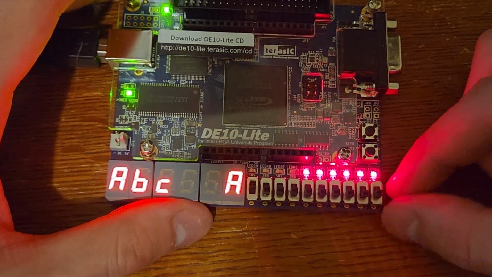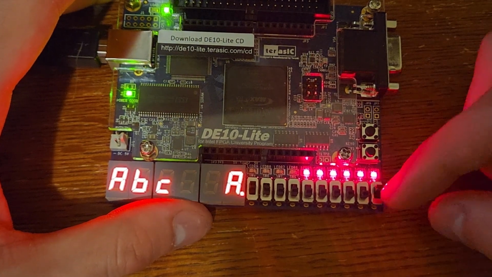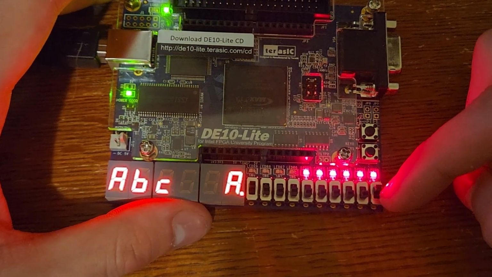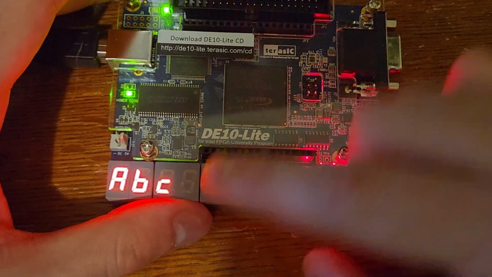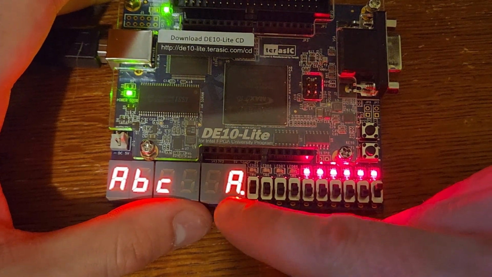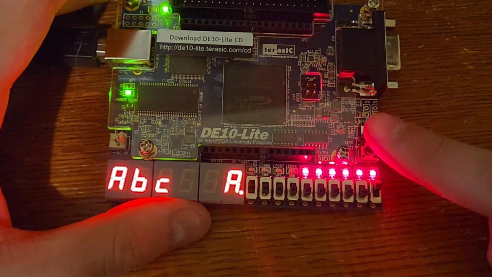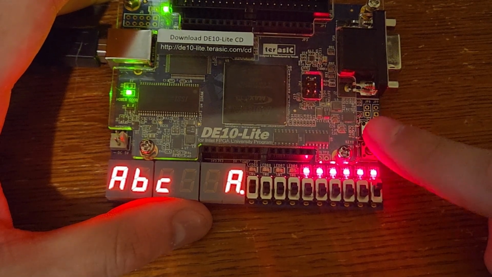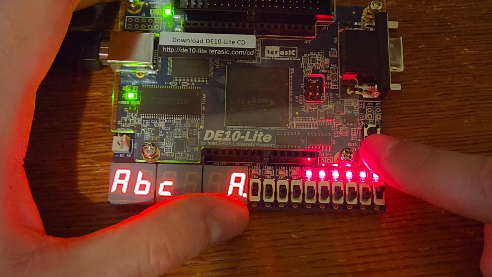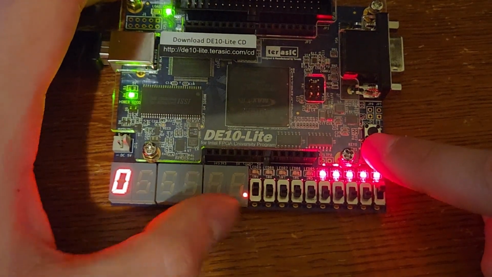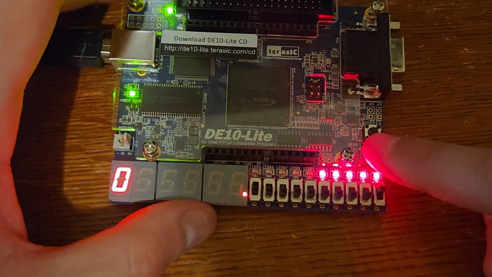In order to make a guess, you select the enable switch right here, switch 0. That will give you a nice little indicator light showing that you are ready to make a guess. From there, the cycle display button will no longer cycle display, instead acting as the submit button. So let's submit A.